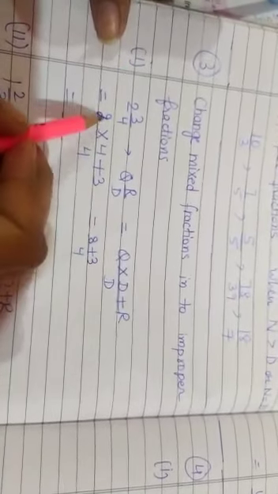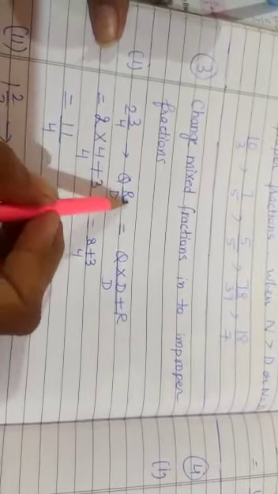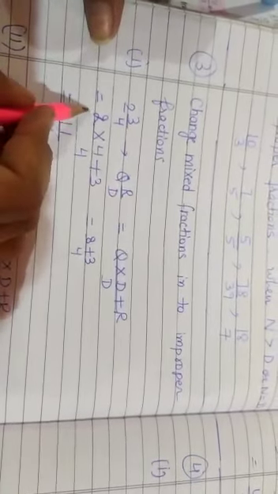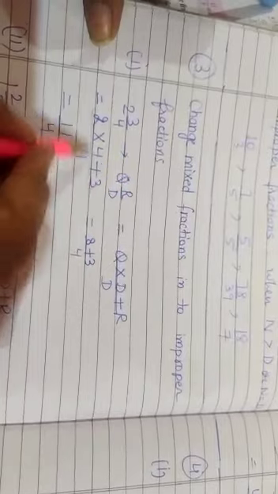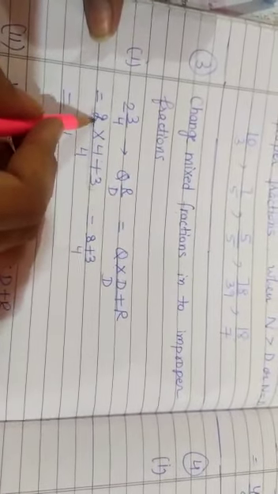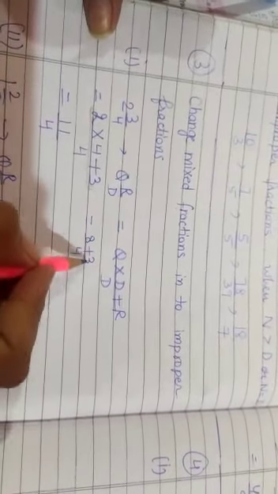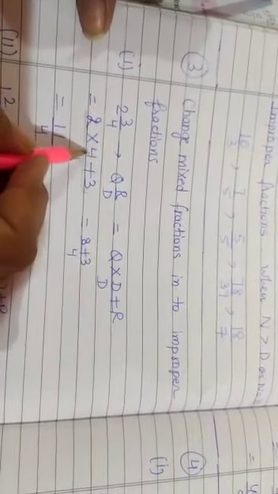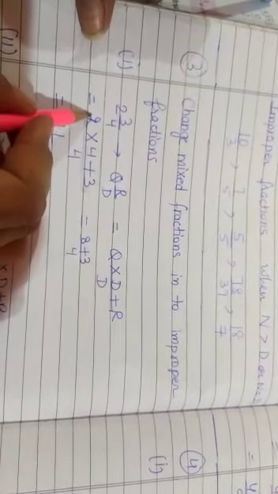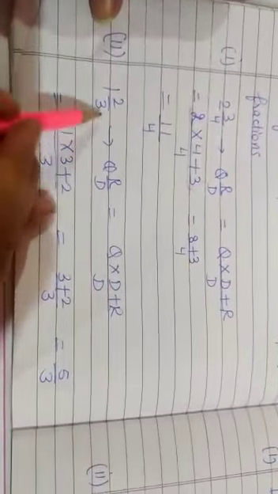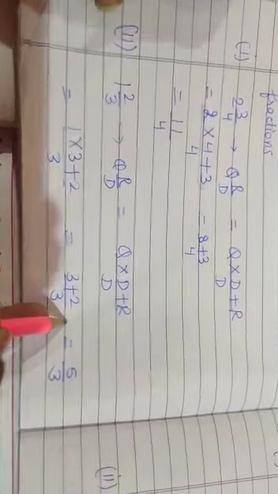Q is 2, multiply by 4, the divisor, plus the remainder 3. In this method, you have to first multiply. According to the board marking rule, you have to first multiply the terms, then you can add the remainder. You cannot add first and then multiply; that will be wrong. Okay. So next, similarly, you can solve all the parts of this and change the mixed fractions into improper fractions.